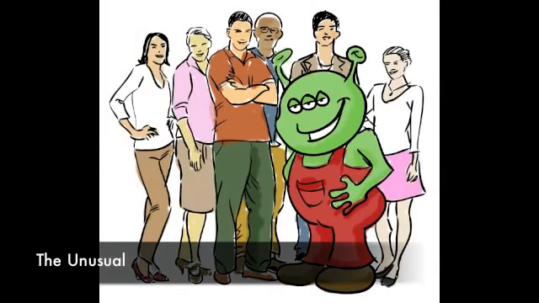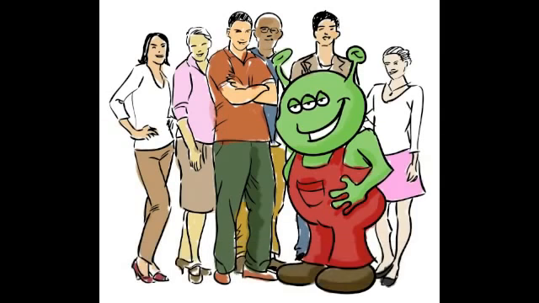Another way to create a focal point is by incorporating something that might be unusual to the situation. In this case, the green alien is obviously unusual to a group of humans standing there. Thus, it becomes the focal point. So, by incorporating contrast, isolation, placement, convergence, and the unusual, you can create focal points in your artworks.